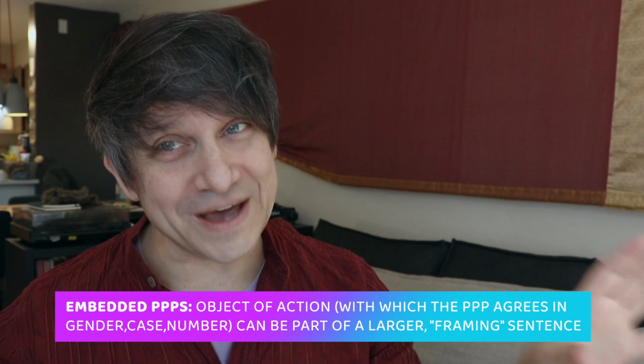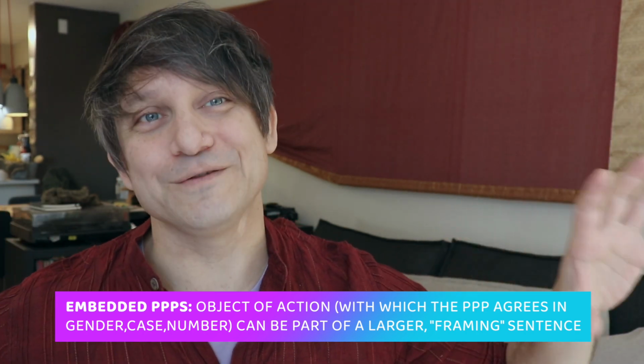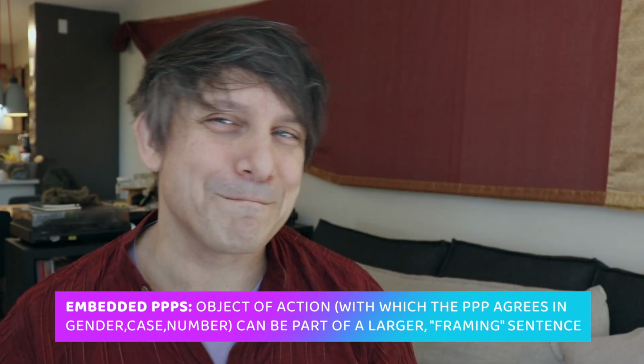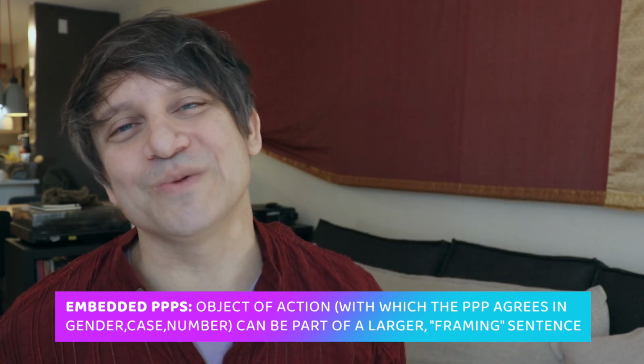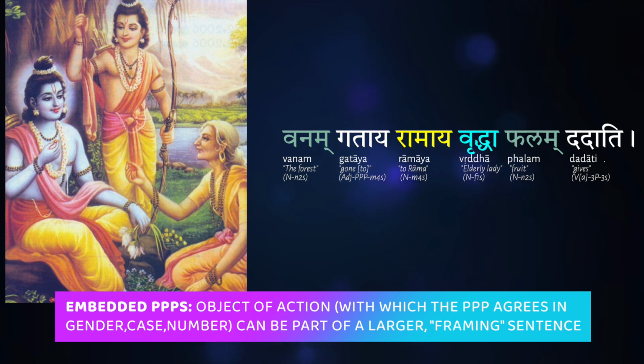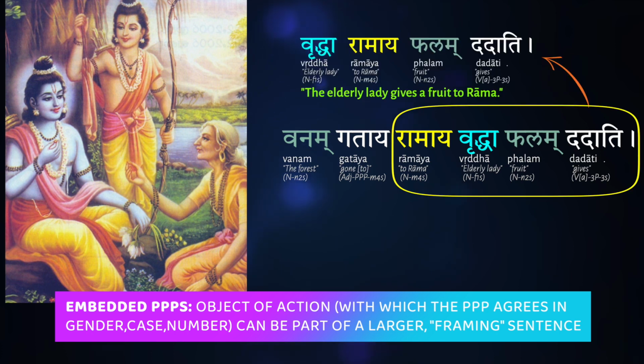We've in effect combined two different bits of information together in a concise, packed, elegant way. And Sanskrit really loves to do this on a regular basis. It gets even more complex. If the noun is not in the nominative, consider what happens, right? In the following sentence, Vanam gataya ramaya vruddha palam dadati. The basic sentence here is vruddha palam dadati. The elderly lady gives the fruit. Who does she give the fruit to? Rama, to Rama. Ramaya. It's in the dative, right?